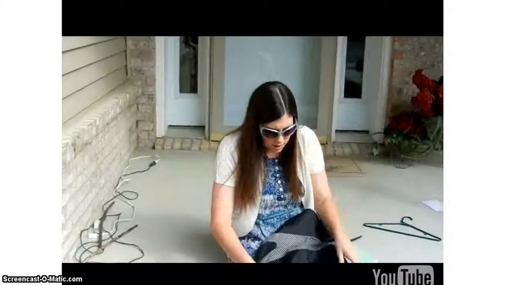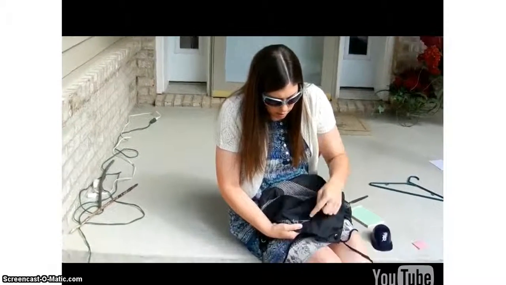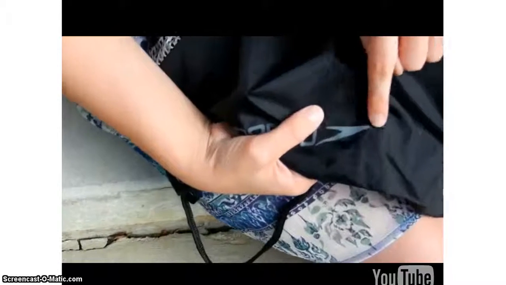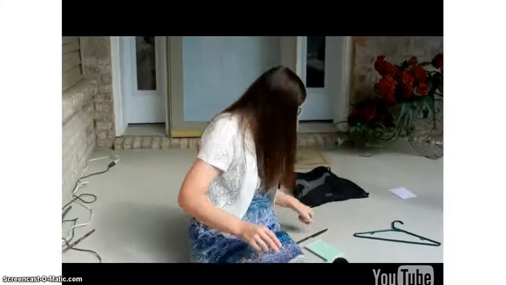Here's a bag. It's Speedo brand. This angle right here is an acute angle. This is an acute angle. It's less than 90 degrees. Put that in my acute angle pile.